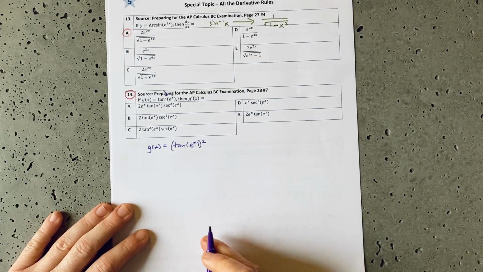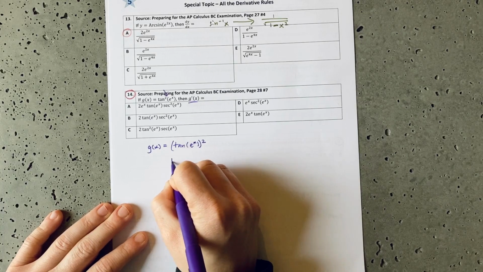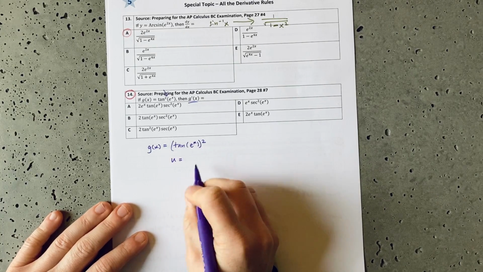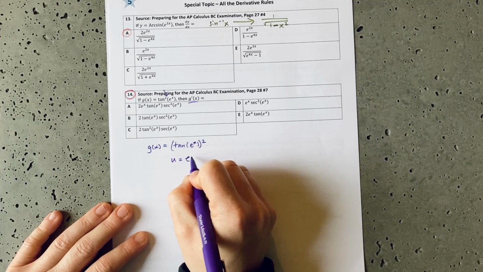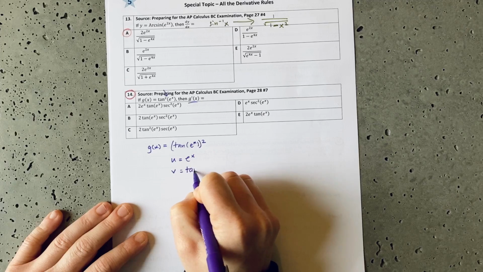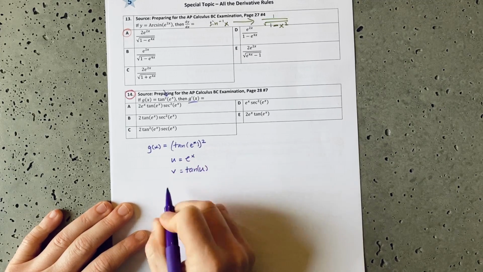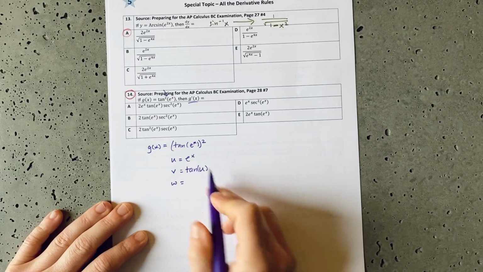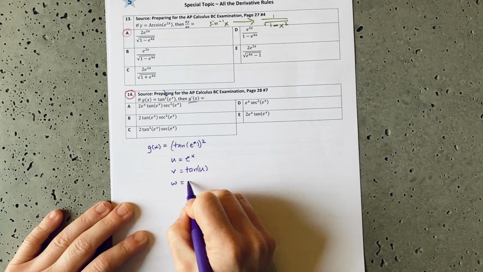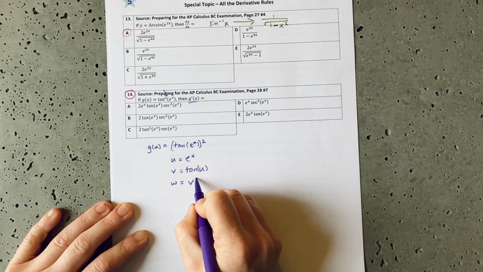Okay, to take the derivative, to find g prime, you're going to break it into pieces because it's a chain rule. U equals your very most inside function, e to the x. V equals tangent of that function that we called u, so tangent of u. And then w, in this case we have 3 pieces. W is v squared, that's the tangent function of e to the x, squared.